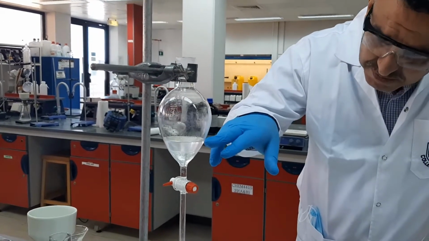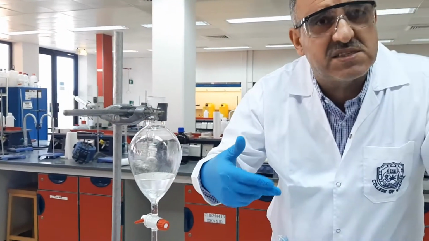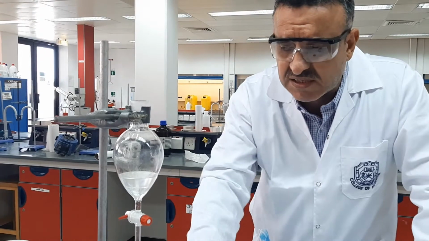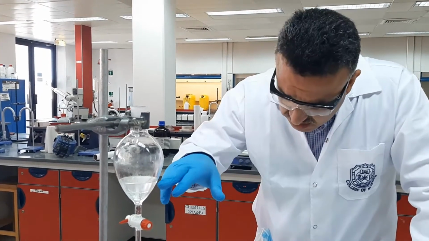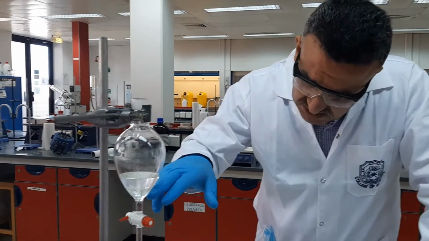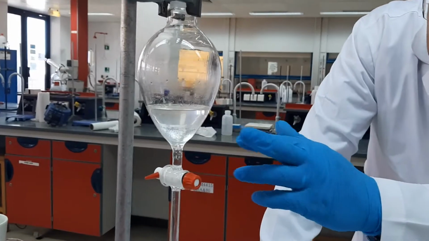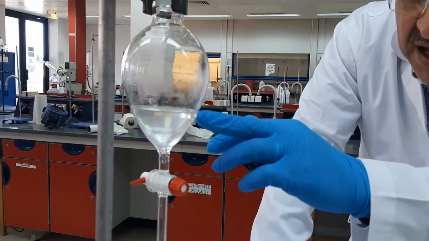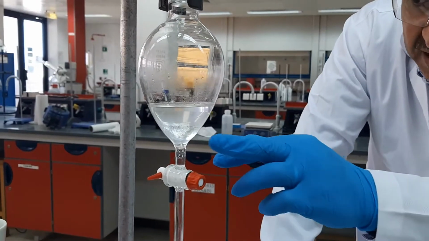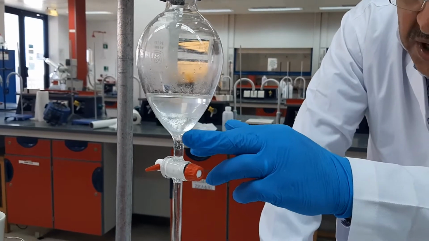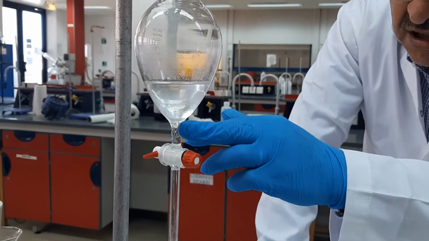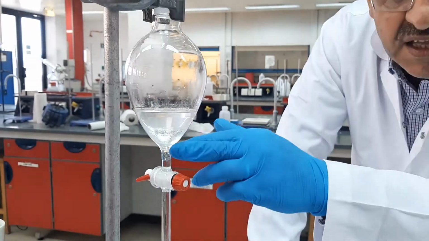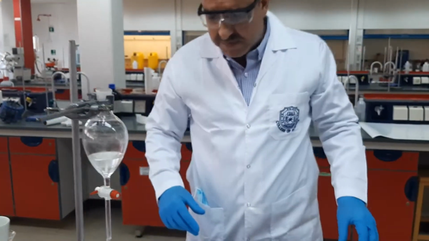Now, how can I guess which layer is which? Of course, the upper layer is always the less dense layer. In this case, based on the density difference, the ethyl acetate is lighter than the water, therefore it is the upper layer, while this is the aqueous layer. What we should expect is that in the organic layer we will have the neutral compound, naphthalene, while in the aqueous layer we will have the benzoic acid dissolved in the basic water medium, as a salt of the benzoic acid.